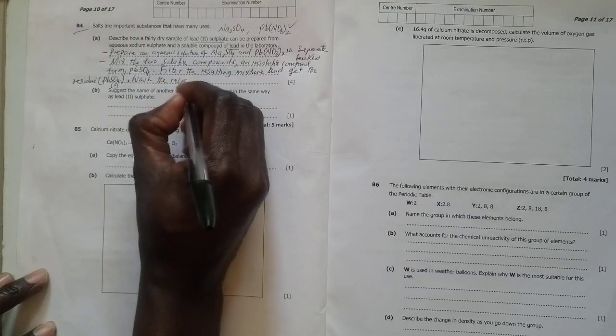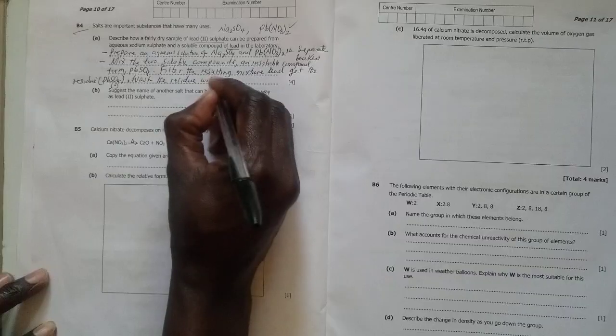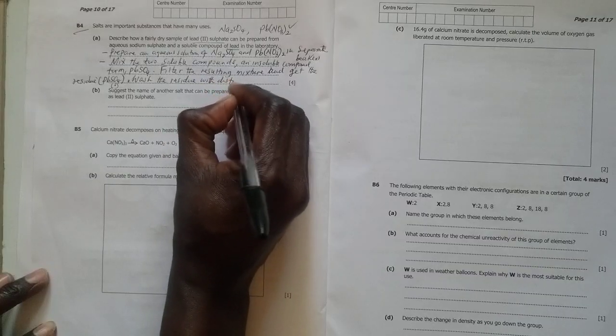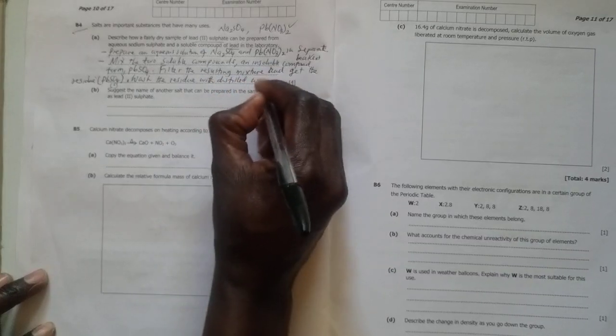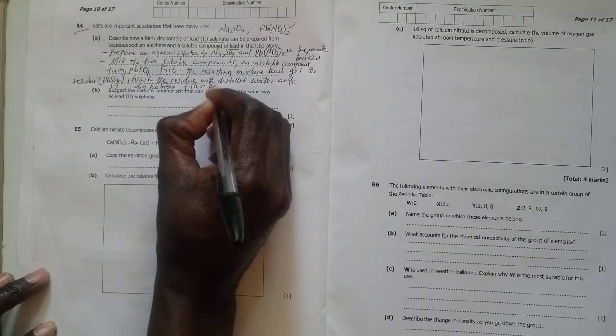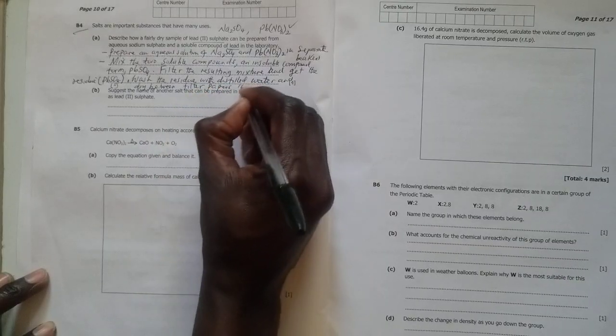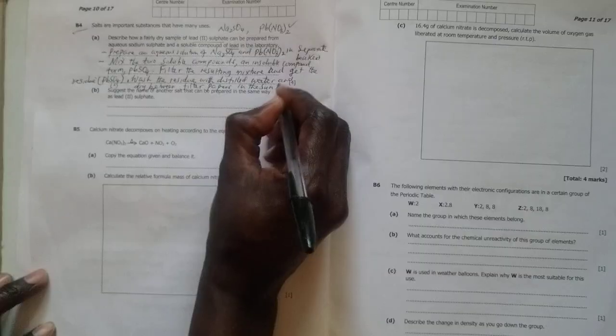Then we can say wash the residue with distilled water and dry between filter papers, in the sun, or if you want you can use an oven or a desiccator. The space they gave was too little, but this is what you can basically do.